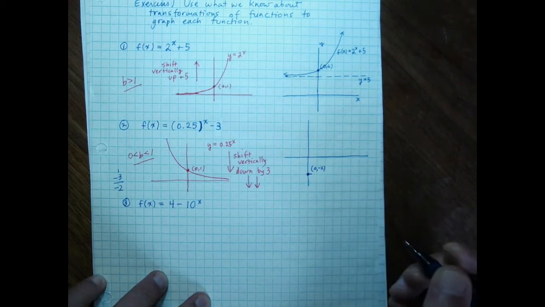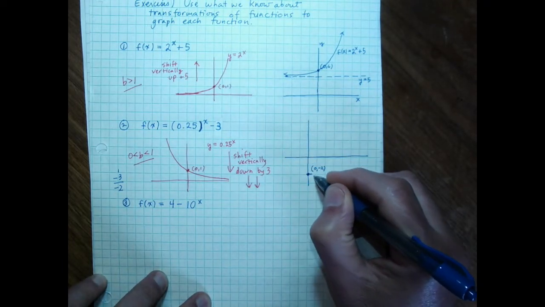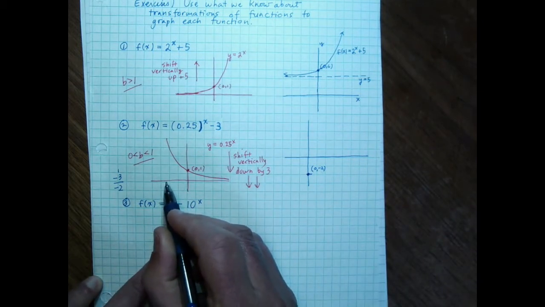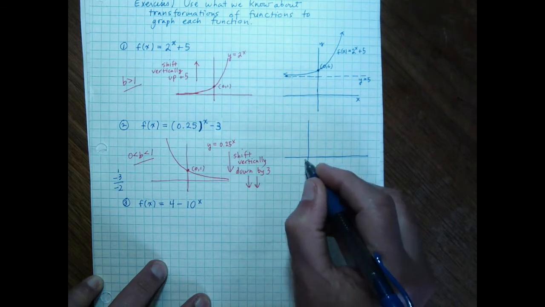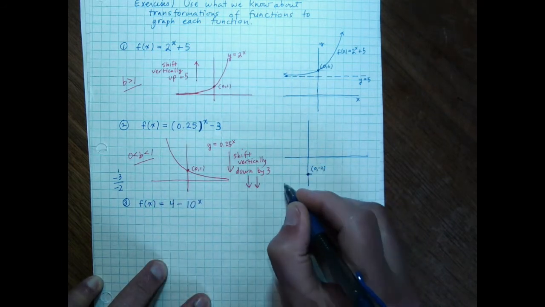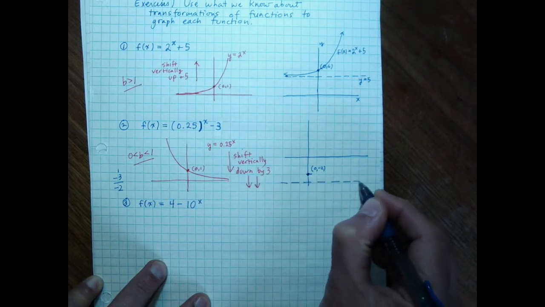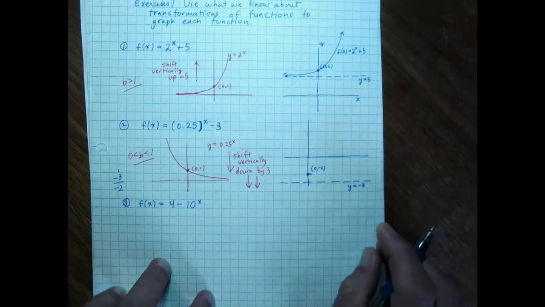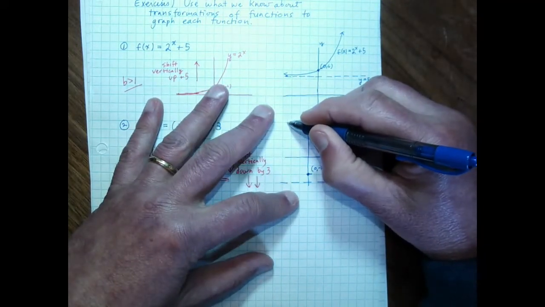Negative 2 will be my new y-intercept. The graph is going to come curving down and turn sideways. I have to also indicate the new position of the horizontal asymptote. Well, it starts off at the x-axis. The horizontal asymptote also is shifted down 3 units. So y equals negative 3. That horizontal line is my new horizontal asymptote.